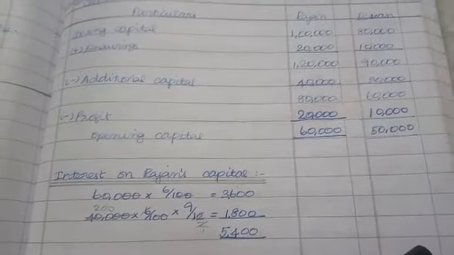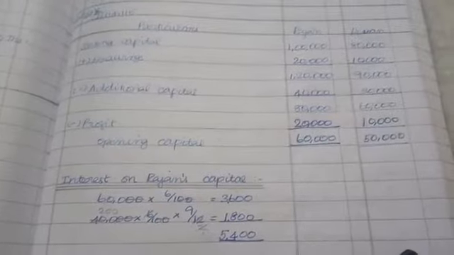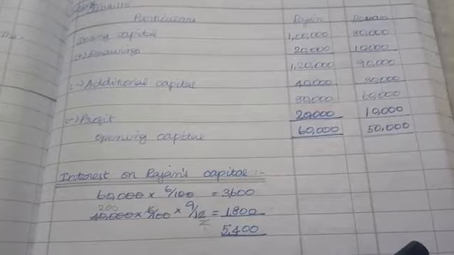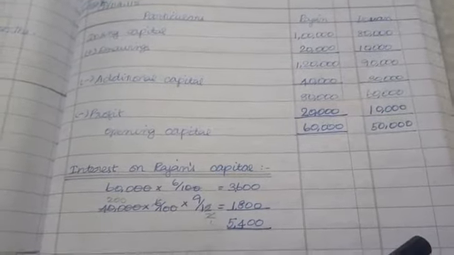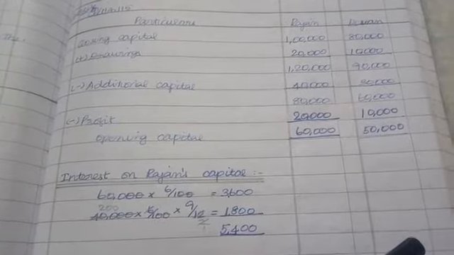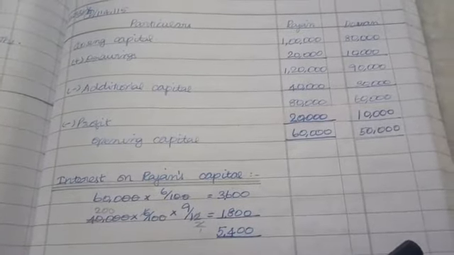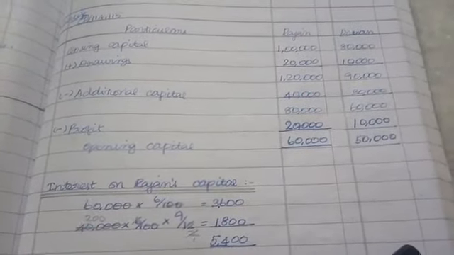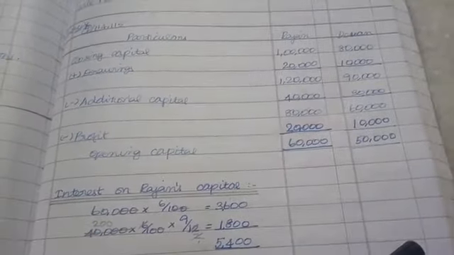It should be subtracted from the profit earned during the year: 70,000 minus 40,000. Because the profit and loss appropriation account is adjusted, the actual profit for this year is 30,000.